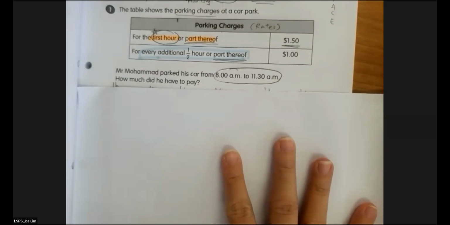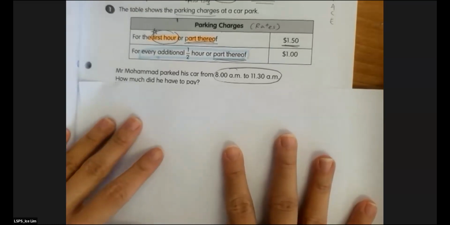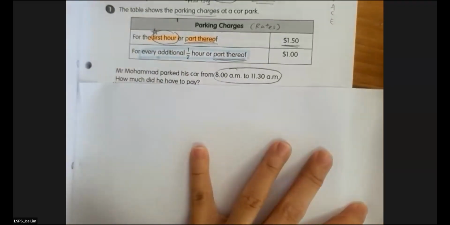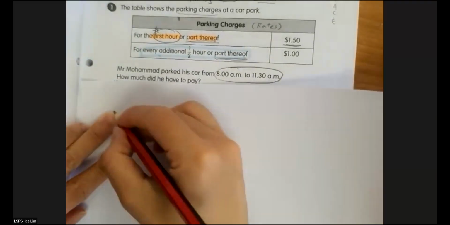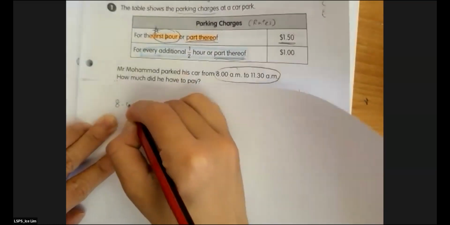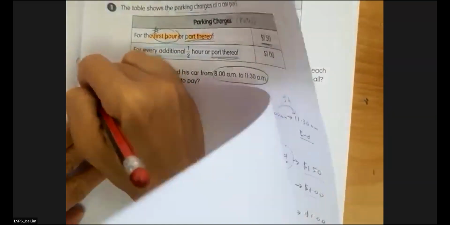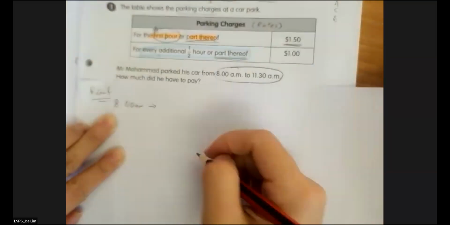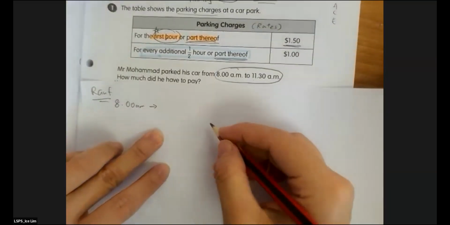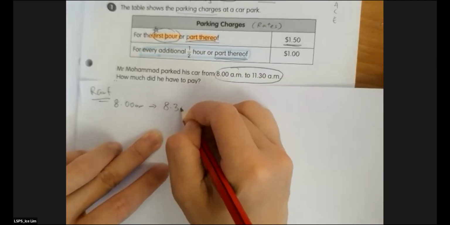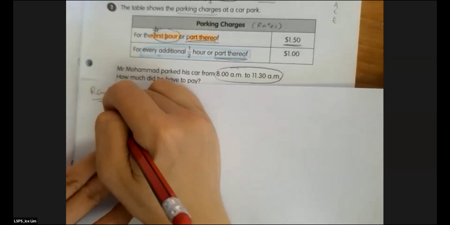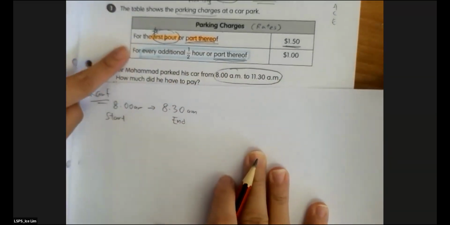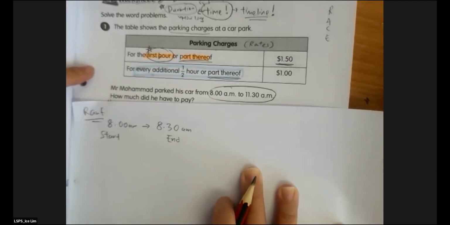Raoul went to park his car at the same car park, at the same rate. But this time, Raoul parked the car not from 8 to 11:30. Imagine he parks the car from 8 to 8:30, for example, for explaining what part thereof is. Mr. Raoul decided to park his car from 8 to 8:30 only, following the same rate here.